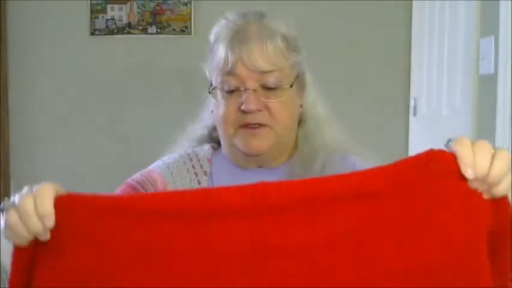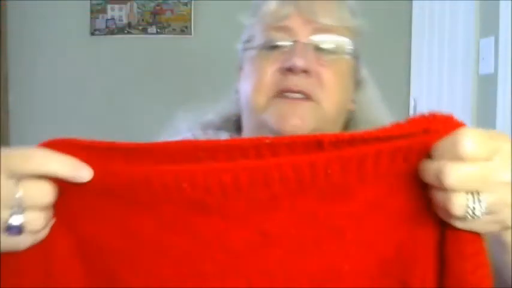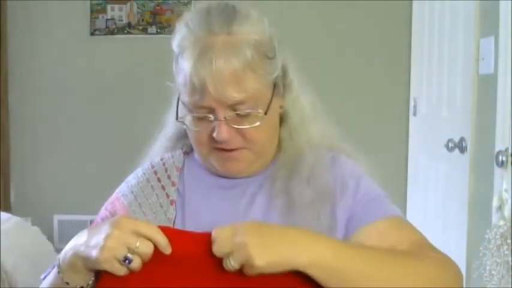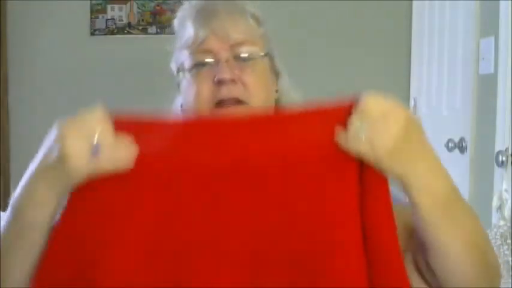This sweater's a little rough looking because it's several years old. It has been worn quite a bit. It is 100% wool. I did the top just for a little bit of difference. I did a basket weave pattern in the front. Here's the boat neck collar. I'll hold this up so you can see it.